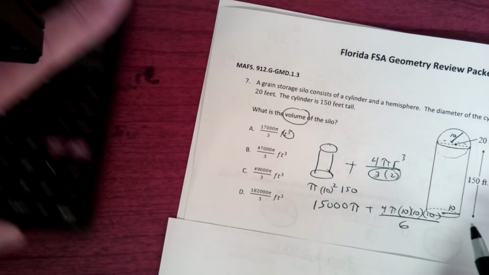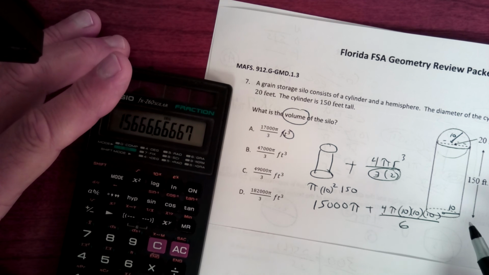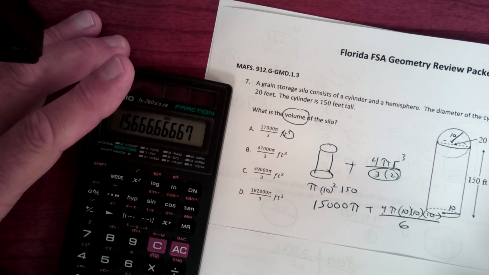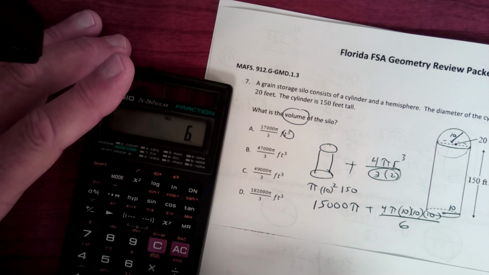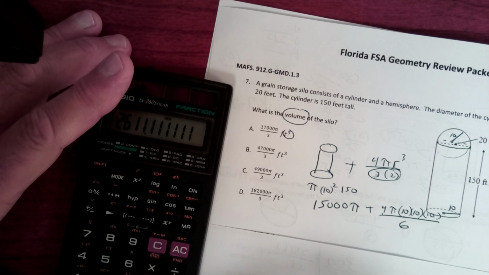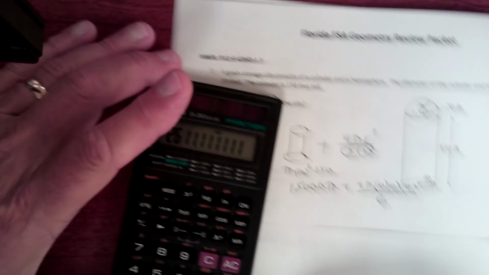Let me back up. Since I'm not real sure, let me check whether I divided it by 6.